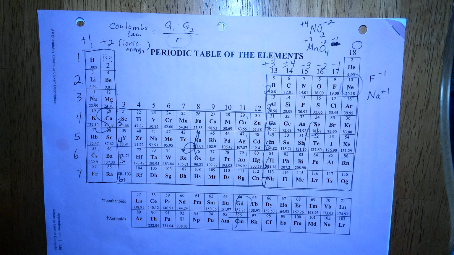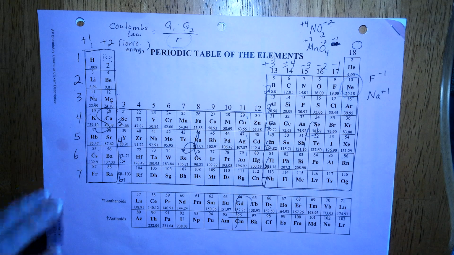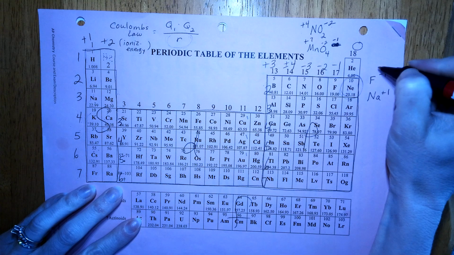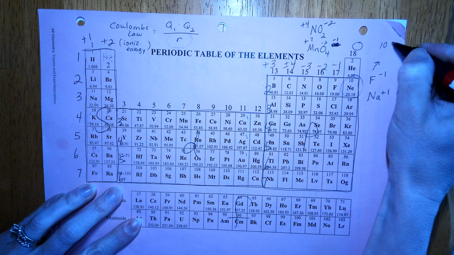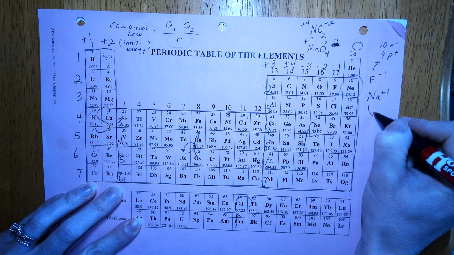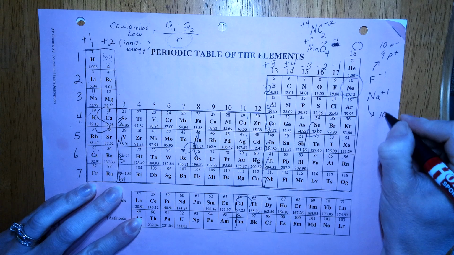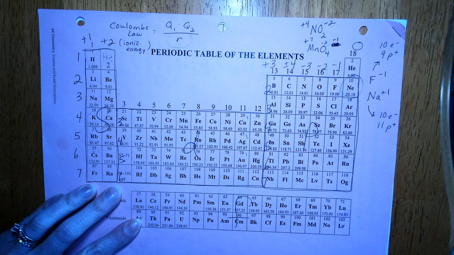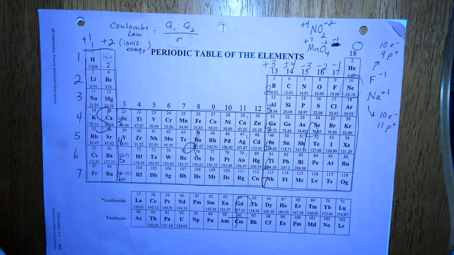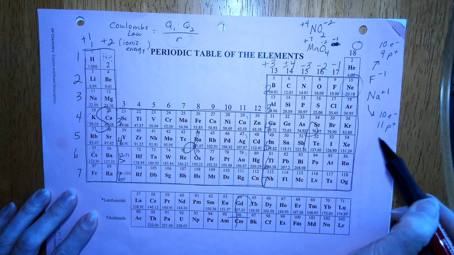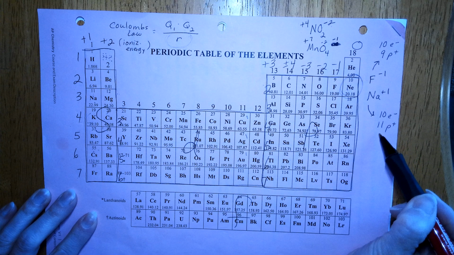So now if they ask me trends about like radius or ionization energy, now I have to look at the number of protons in the nucleus, where this guy is going to have 10 electrons, but still only 9 protons. The sodium ion is going to have 10 electrons, but will still have 11 positive protons. So if they ask me about like radius, okay, well, here they're both going to simplify to the same number of electrons, but with sodium having an extra proton, stronger attraction.